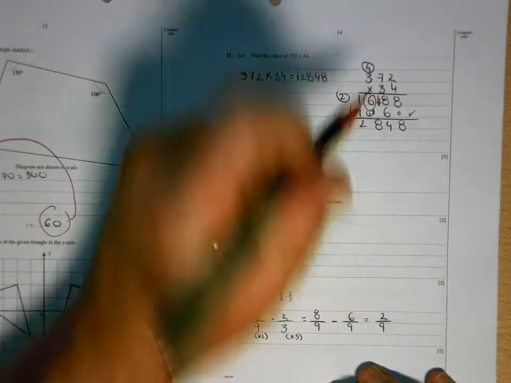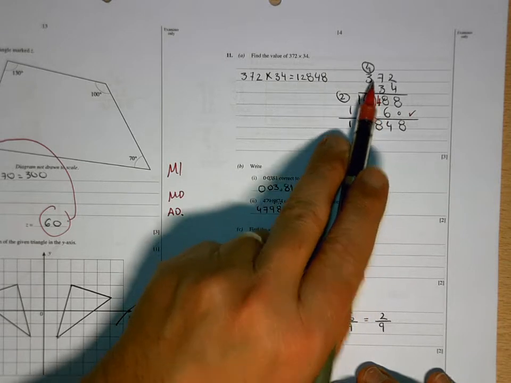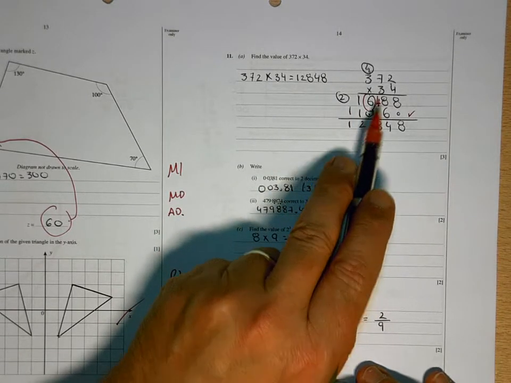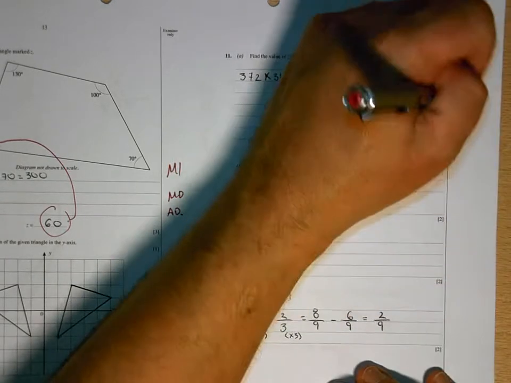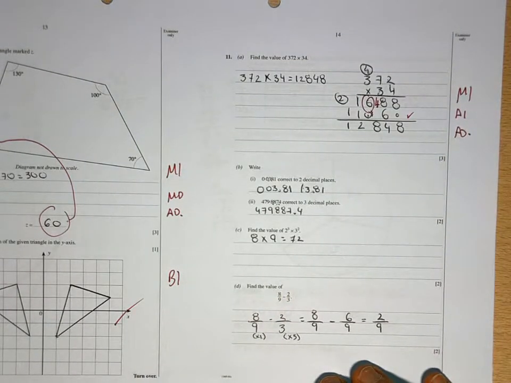Then you add your 0, which is correct, and then you're going to do 3 2s are 6, 3 7s are 21, 1 down, carry 2, 3 3s are 9, and 2 is 11. Yes, that's your only mistake. So you're going to lose 1 mark for that.